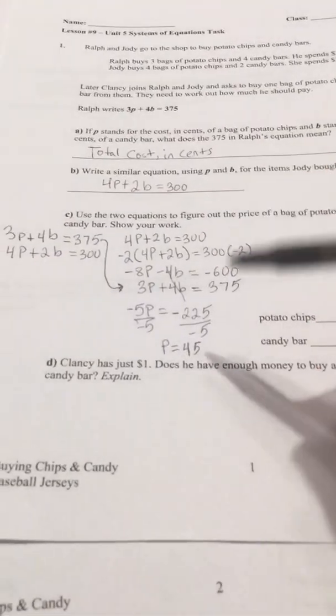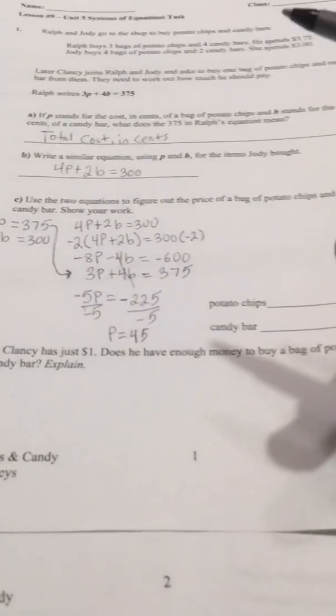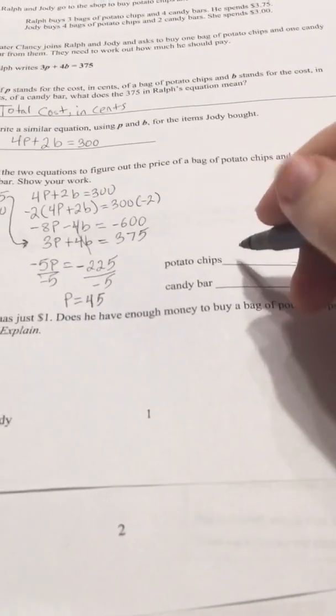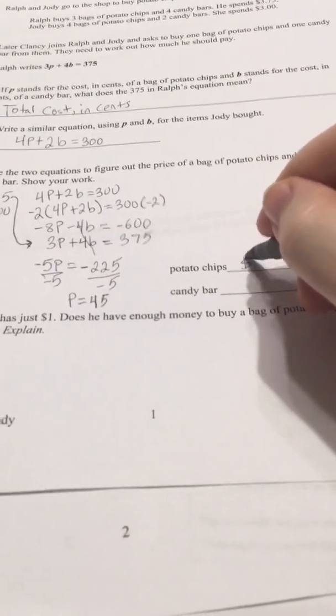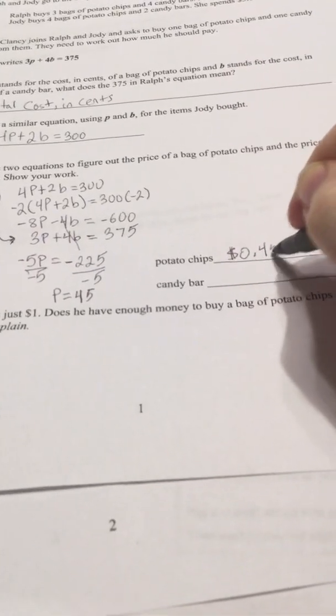Remember, this was in cents. So that means one bag of potato chips is 45 cents. Or, if we want to put it in dollars, 45 cents.